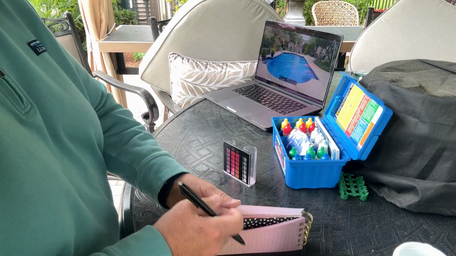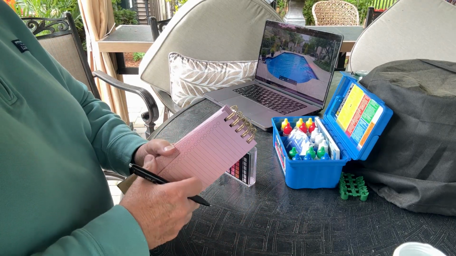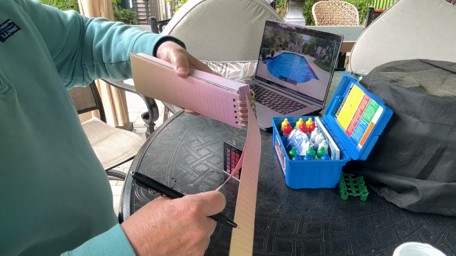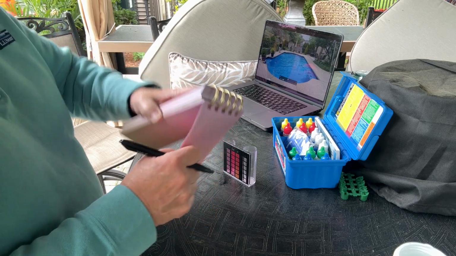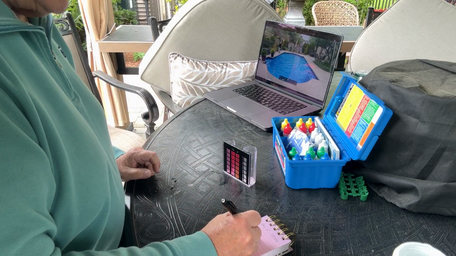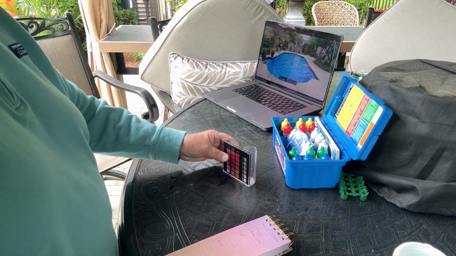And we know from yesterday we need to add 1.25 quarts of chlorine. 1.25 quarts of chlorine.